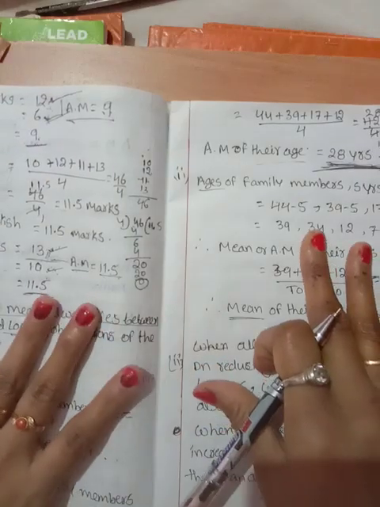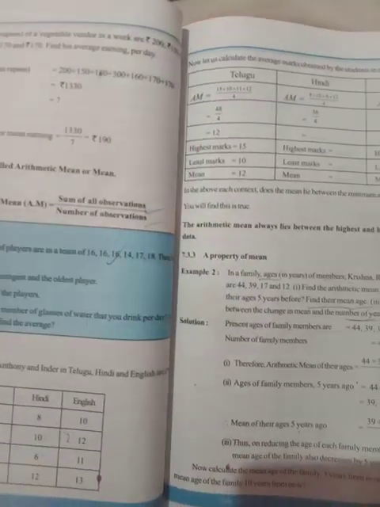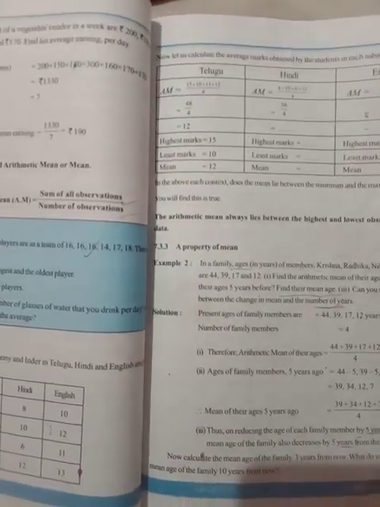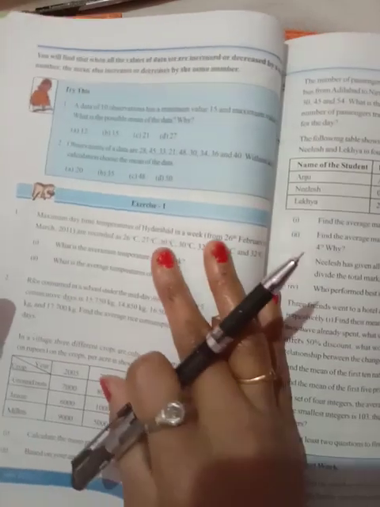And shall I start Exercise 1? But there is so little time, so tomorrow onwards you can continue with all the exercise problems and solutions. Here the theory part is over, with all the topics covered. So tomorrow onwards we will start the exercise problems and solutions. Today's mathematics class is over.